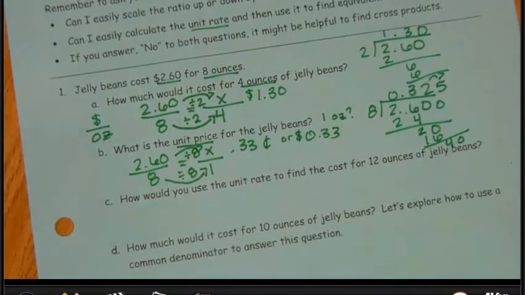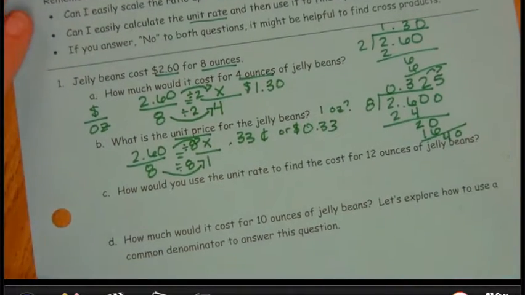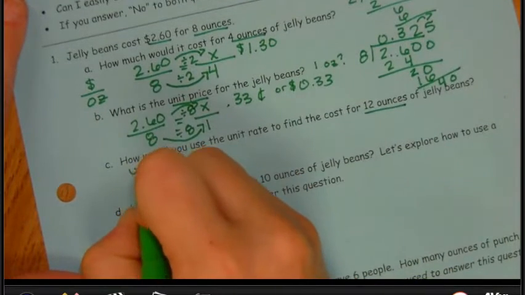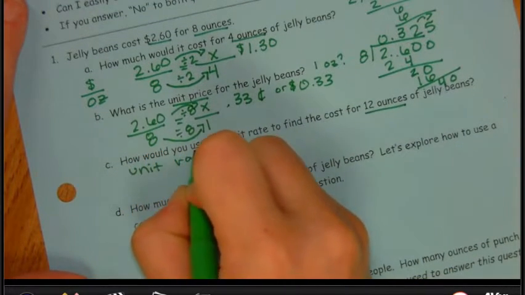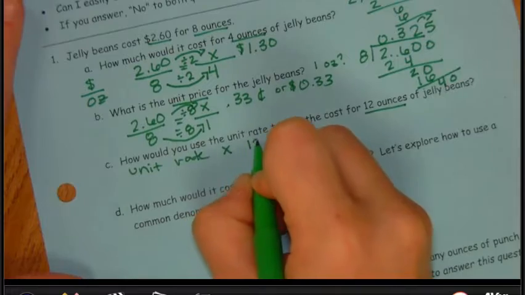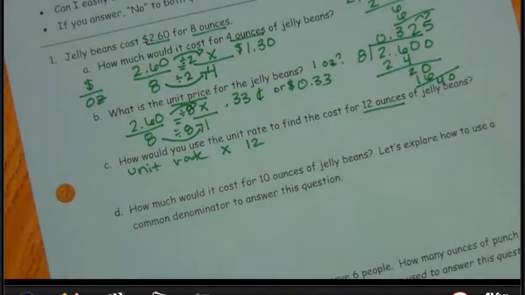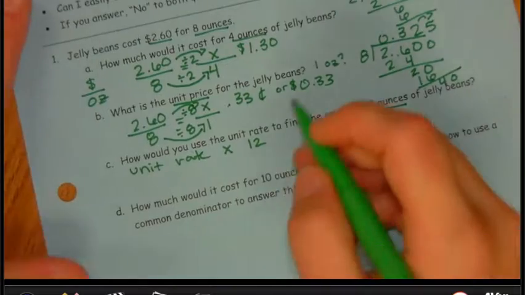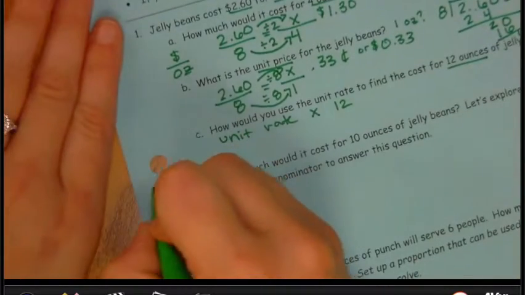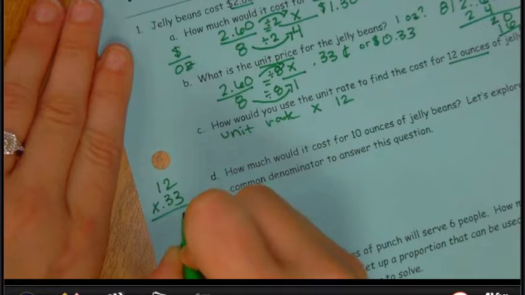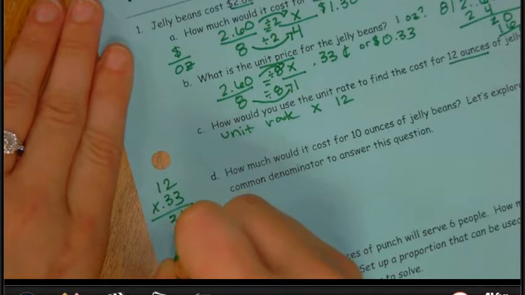All right, letter C, how would you use the unit rate to find the cost of 12 ounces of jelly beans? Well, I'm going to take my unit rate and I'm going to multiply it by 12. Okay, because I know that that is for 1 ounce, and if I go from 1 ounce to 12 ounces, I'm going to multiply. So let's go here off to the side. So 12 times 0.33. 3 times 2 is 6. 3 times 1 is 3.